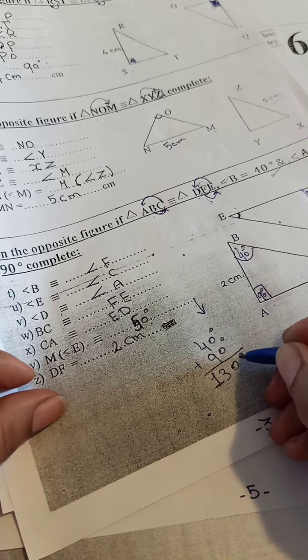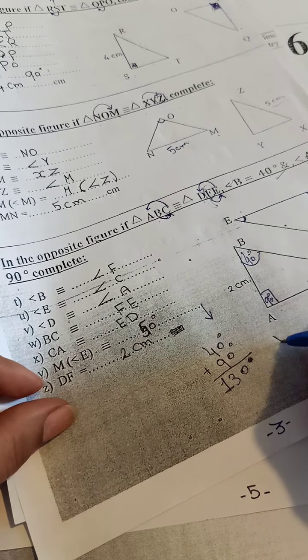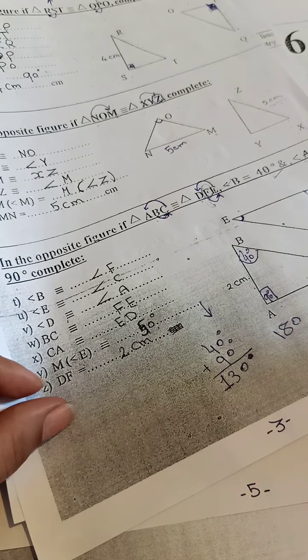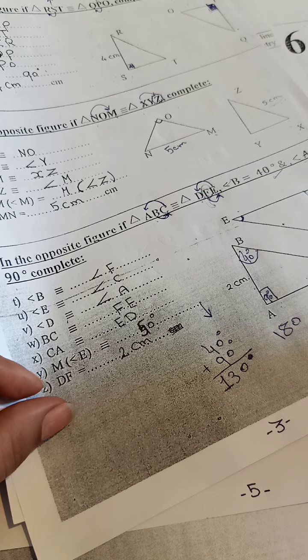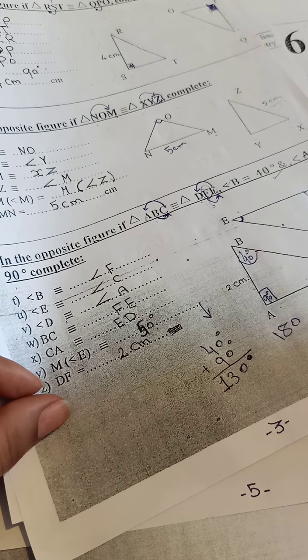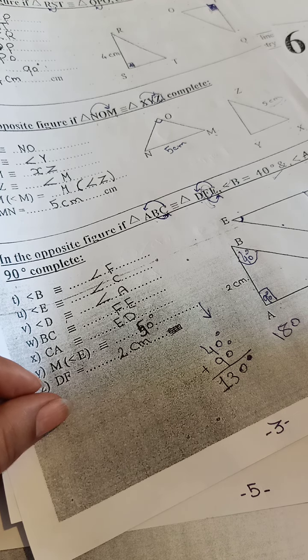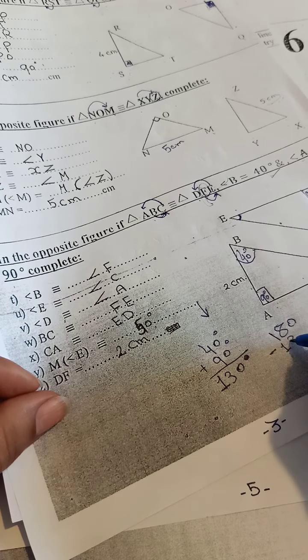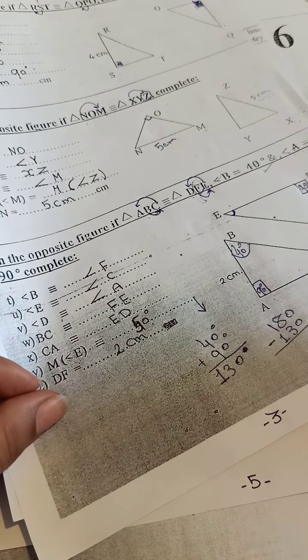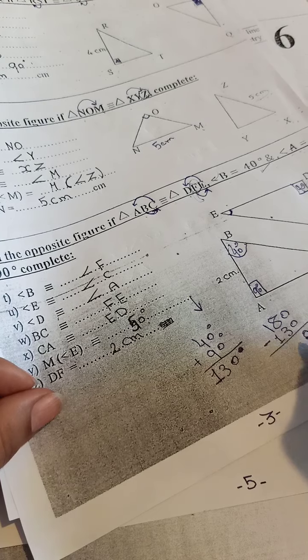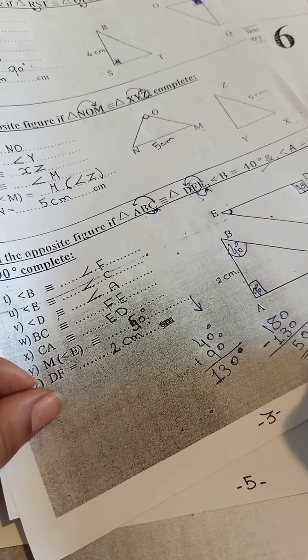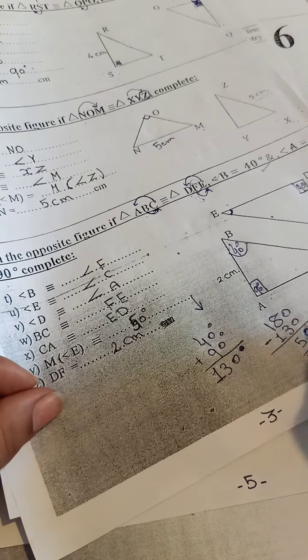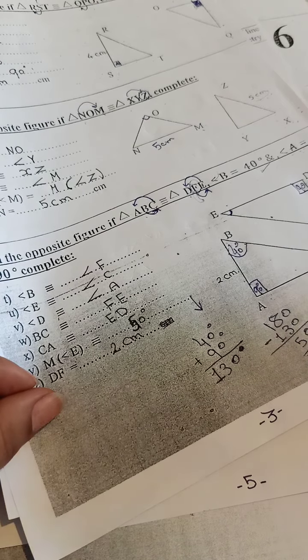Then I subtract it from the total of the interior angles. Do you remember the interior angles? The sum of the measures of interior angles equals 180. So I subtract it from 180 to get the third angle. It will be 50 degrees. So the missing angle is 50 degrees.